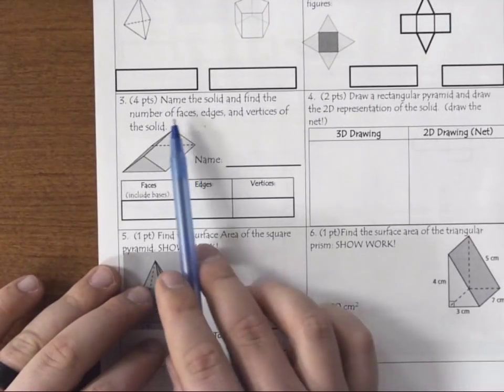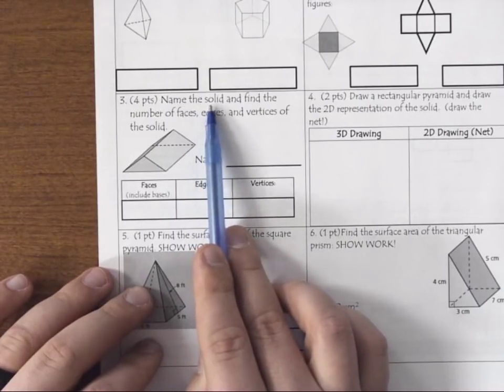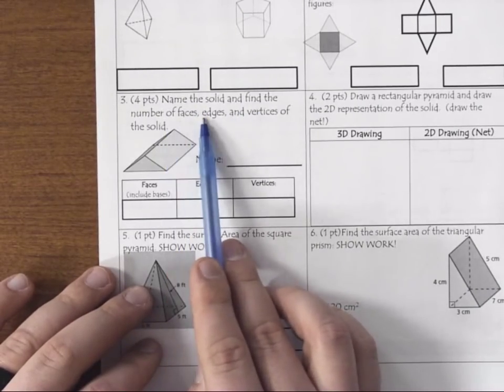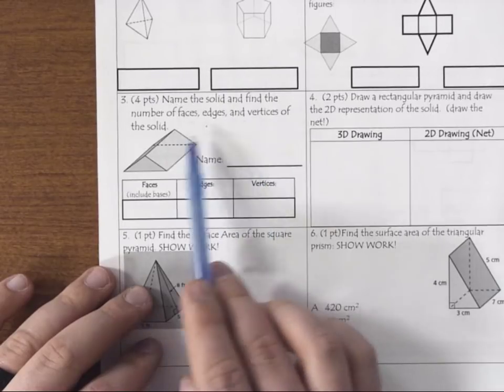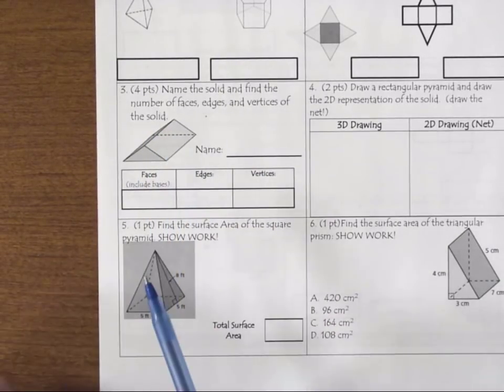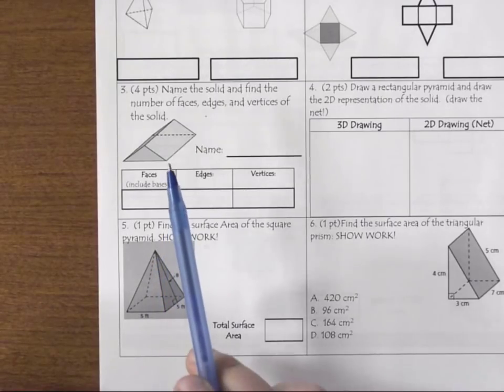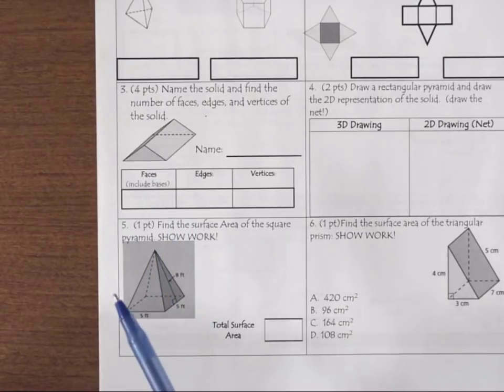Number 3, name the solid or the three-dimensional figure and find the number of faces, edges, and vertices of the solid. Okay, so again, looking at the shape, how many bases does it have? What shape is the base? And what kind of lateral faces does it have?